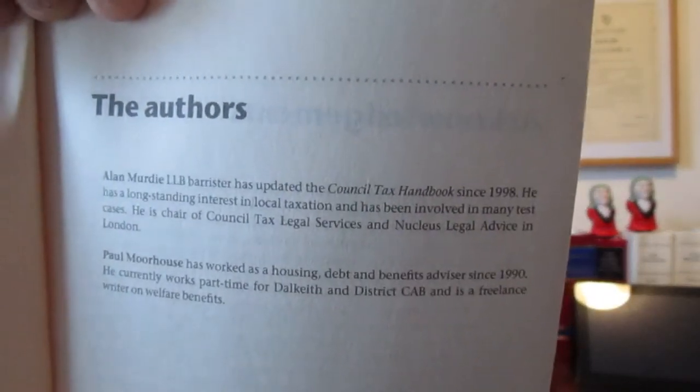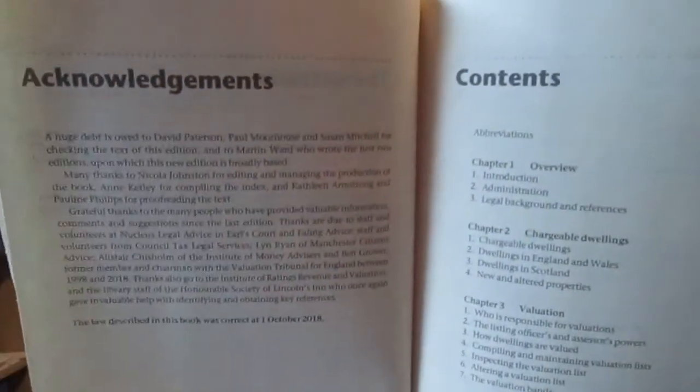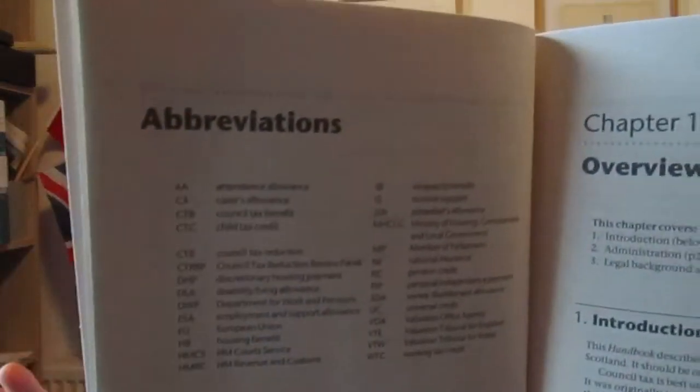Then you've got some blurb there about the book. Information about the authors, very experienced people, extremely lucky to have their input. There's some acknowledgements which I will be referring to in the review. Then you've got the contents section. There are 12 chapters in total. It's setting out exactly what's available. There are 4 appendices, and then there's the index at the back. Then there's some abbreviations, always of help in this area.